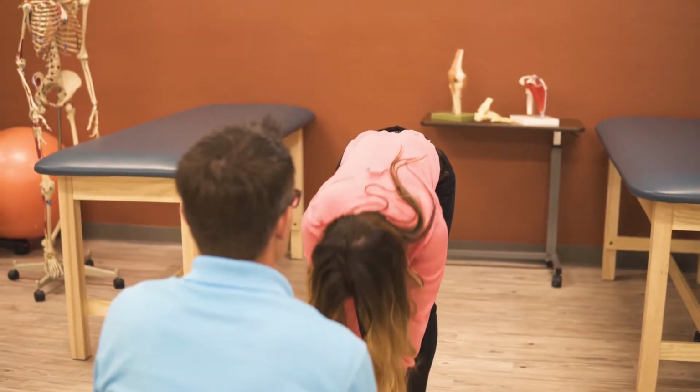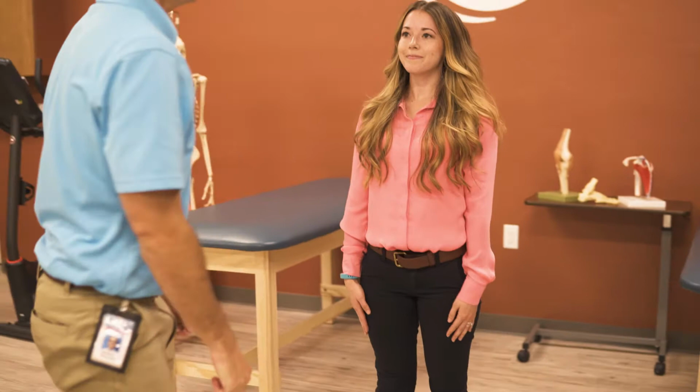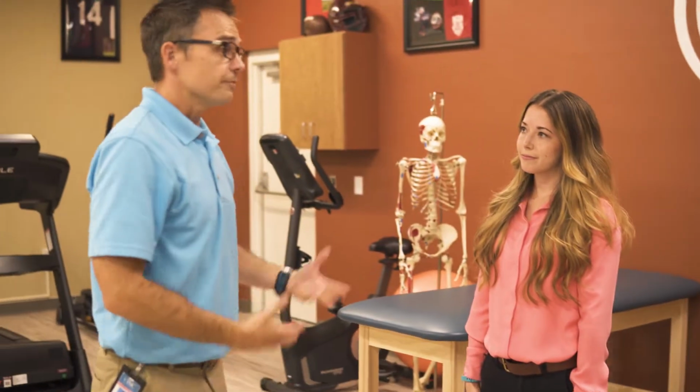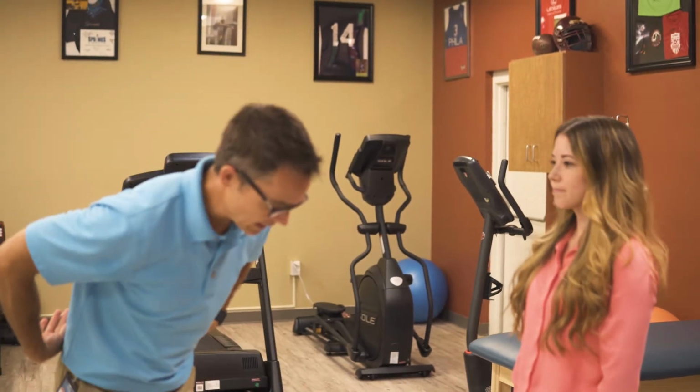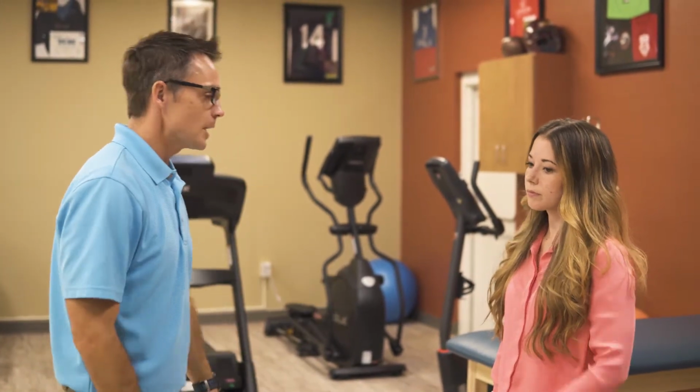I will let you extend and stand back up big and tall. As part of our exam, we also do a flexion test, so we can also ask our patient if that was at all painful on the back as she flexed forward. We typically think of disc pathology as something that would cause pain with forward flexion.